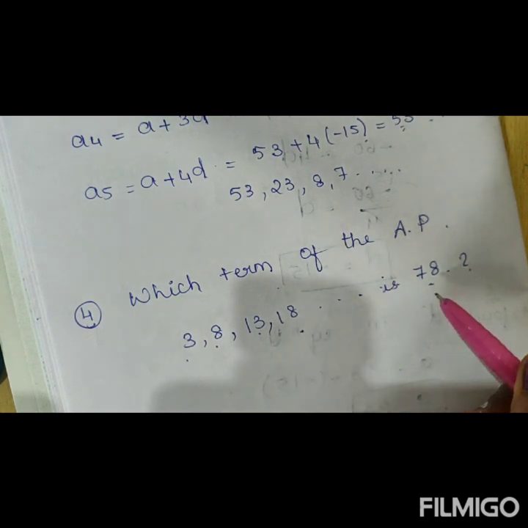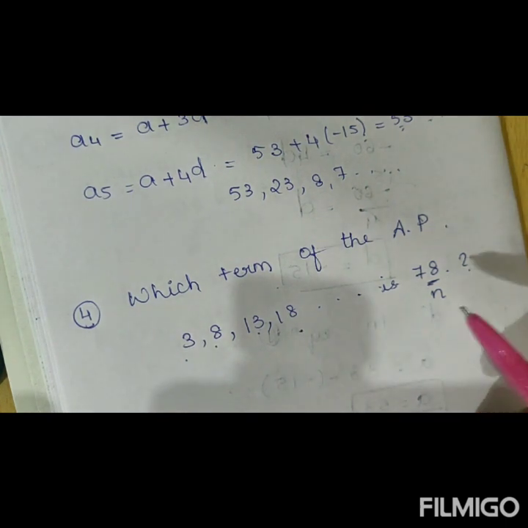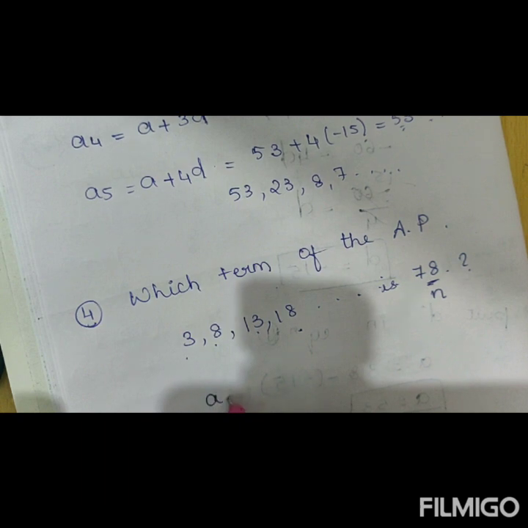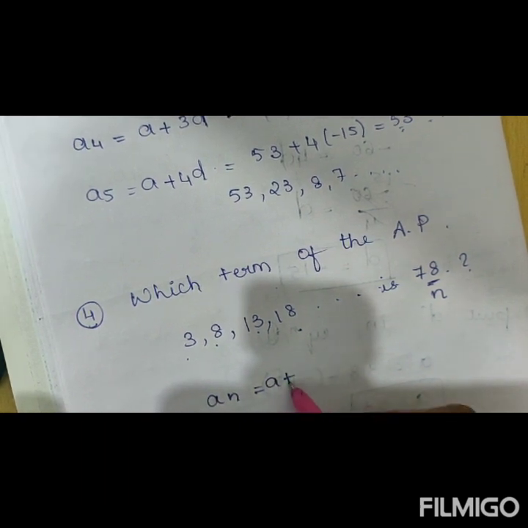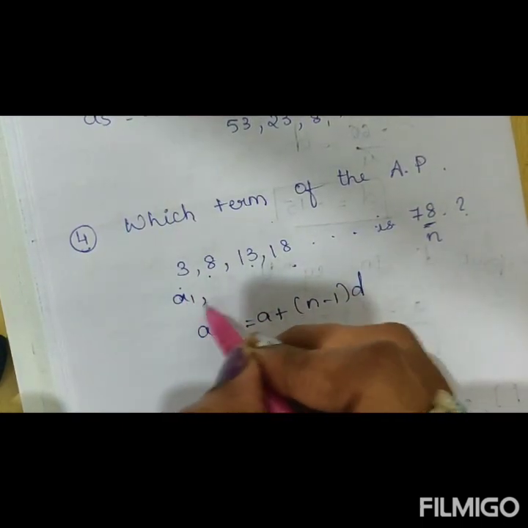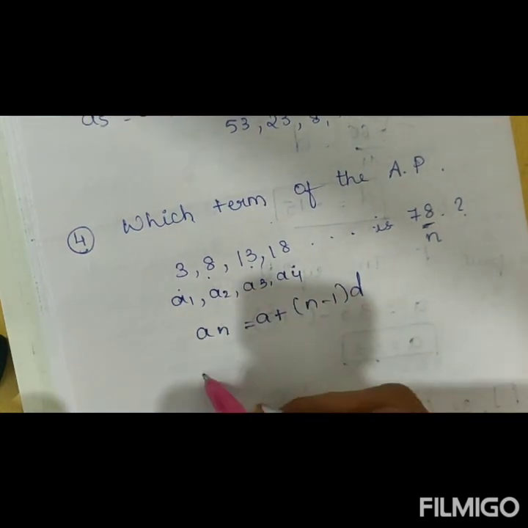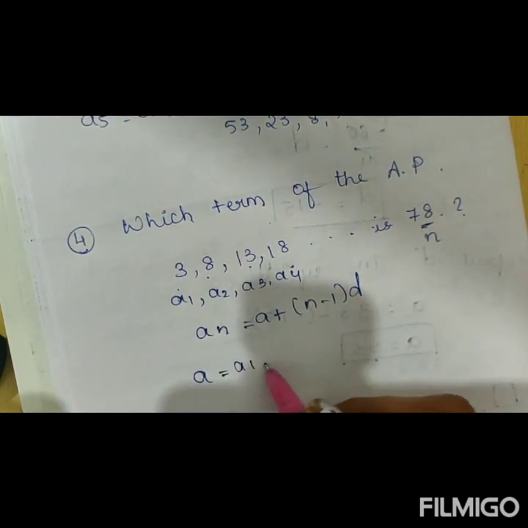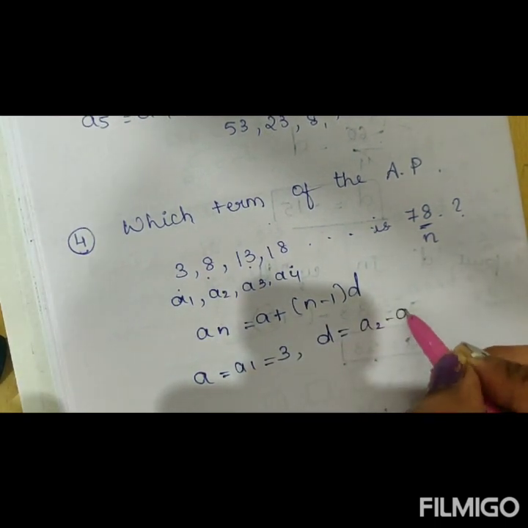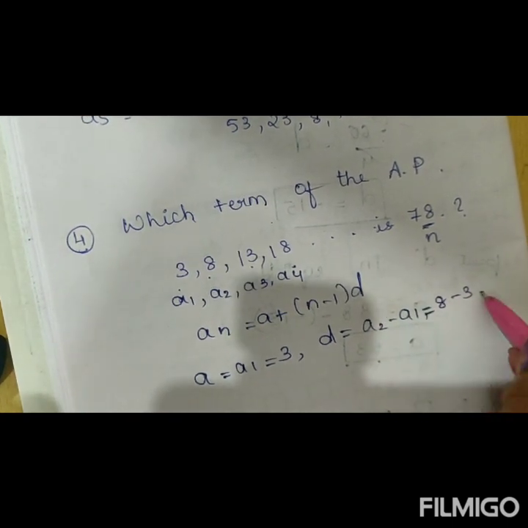So it's like the 25th term or the 18th term they are asking. So they have given the value of an, and we have to find the value of n. So we know the formula. An is equal to a plus n minus 1 into d. So this is a, a2, a3 and a4, that's n. So what is a? A is nothing but the first term, that's 3. What is d? d is equal to a2 minus a1. 8 minus 3, that's 5.